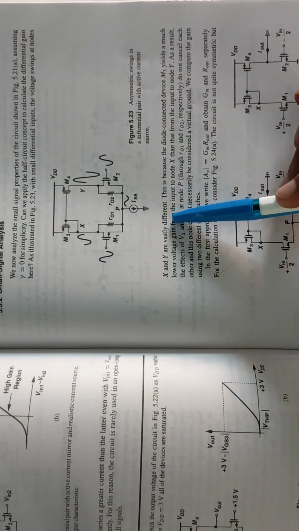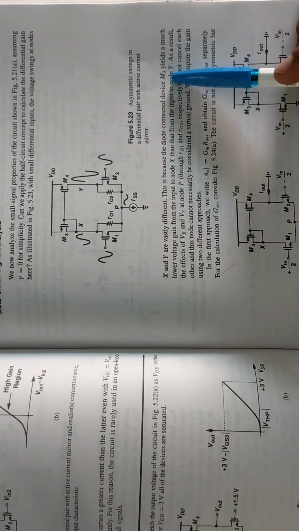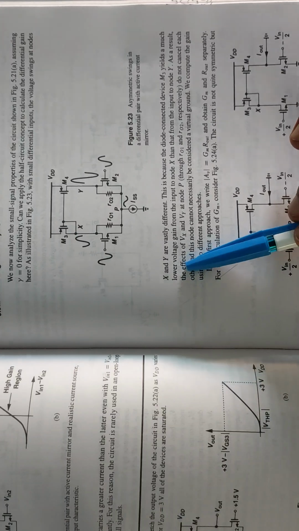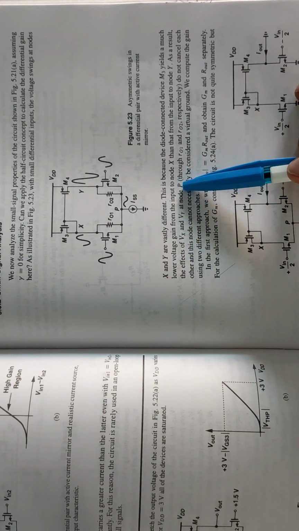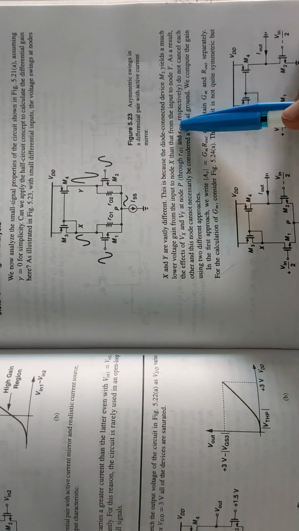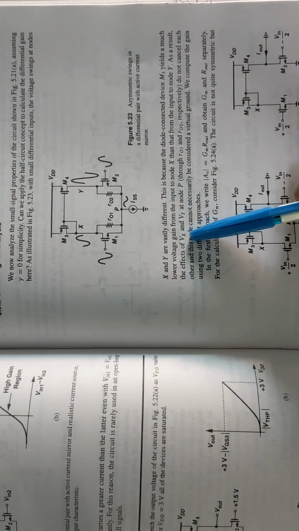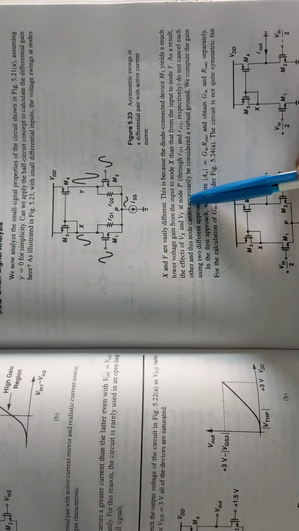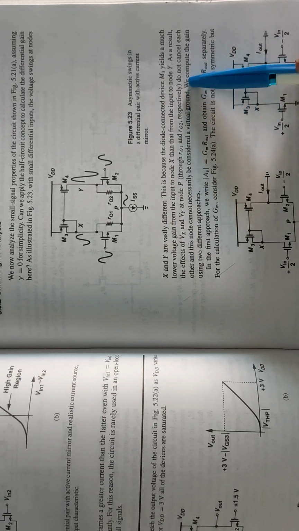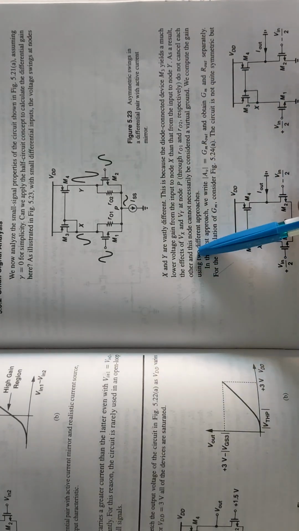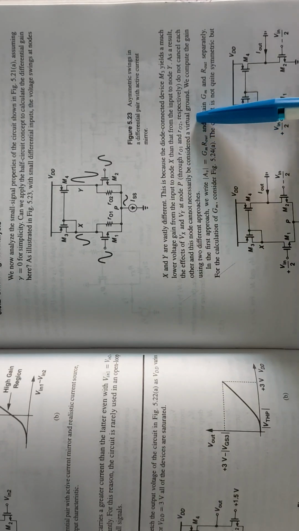X and Y are vastly different. This is because the diode connected device M3 yields a much lower voltage gain from the input to node X than that from the input to node Y. As a result, the effects of Vx and Vy at node P through R01 and R02 respectively do not cancel each other, and this node cannot necessarily be considered a virtual ground.